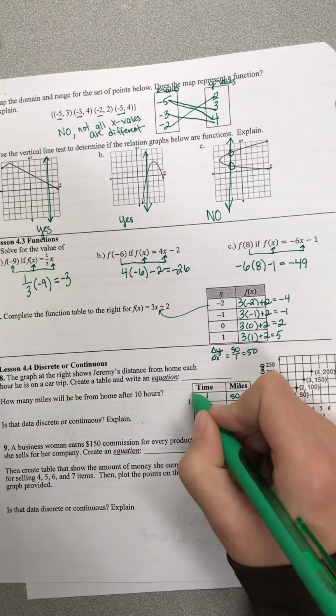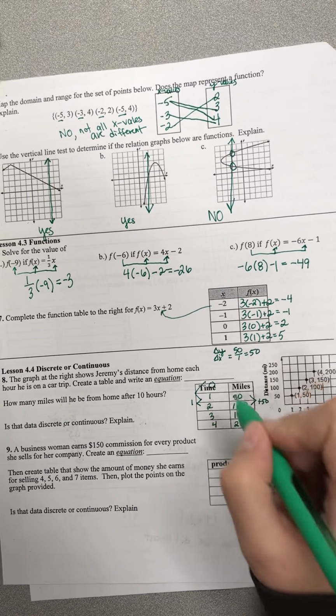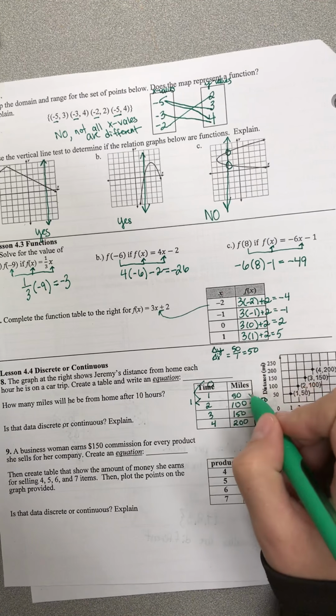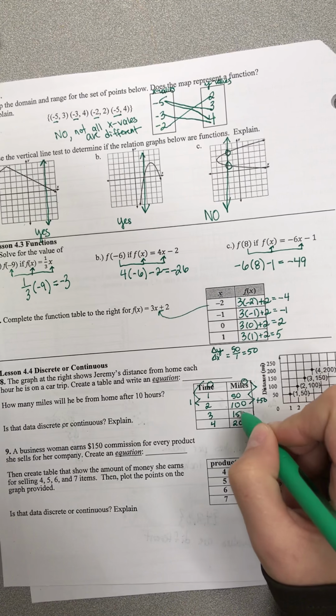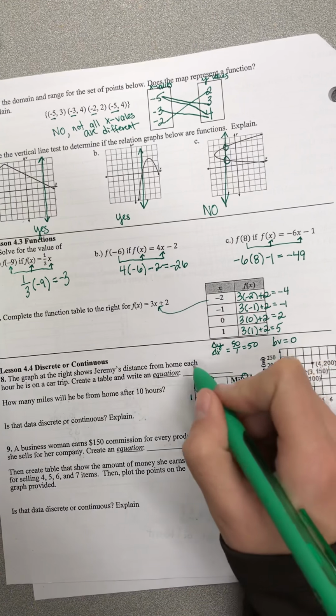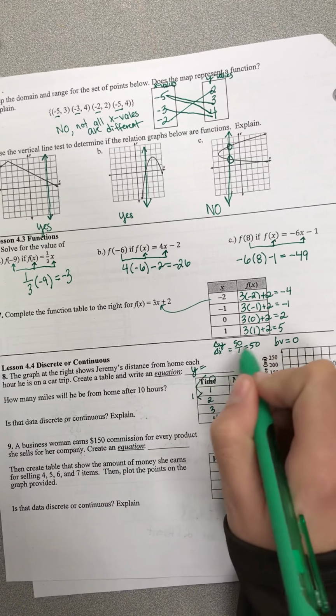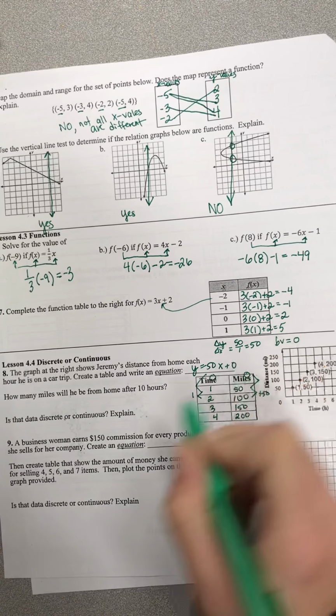Remember, your beginning value is what you get when you go backwards in your pattern. You have to go backwards until your x hits 0. So I have to go 1 time back for my left, and I subtract 50, go 1 time back for my right. So my beginning value is equal to 0. That would make my equation y equals my rate, which is 50, x plus 0.